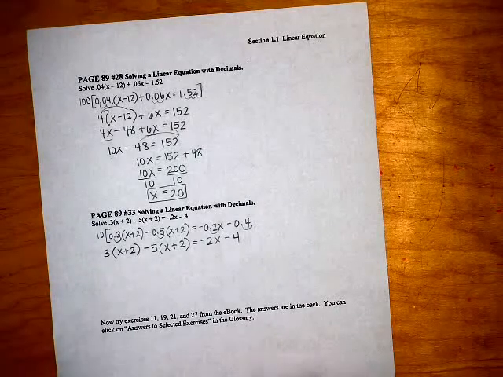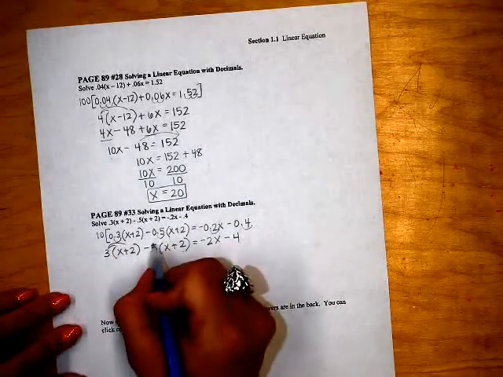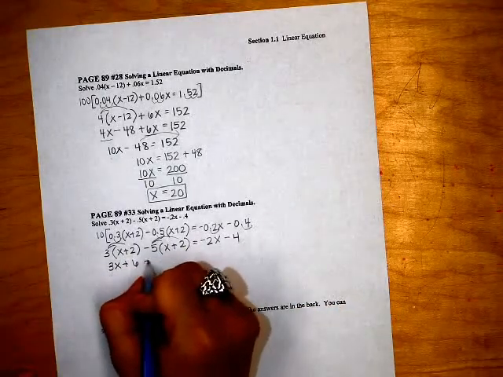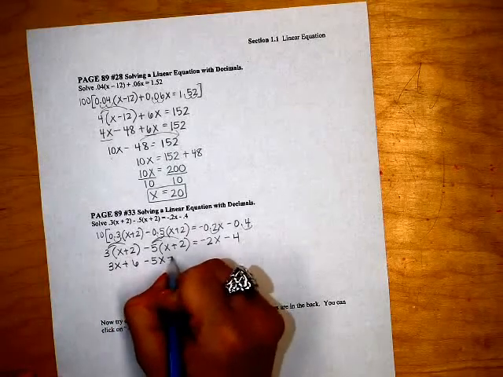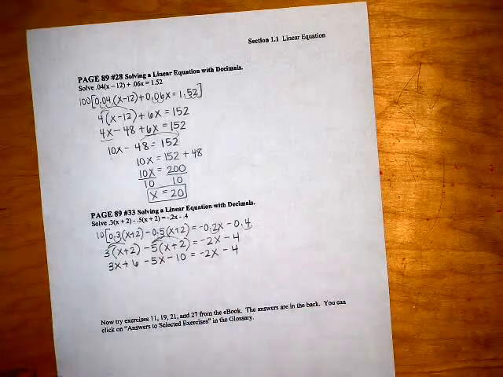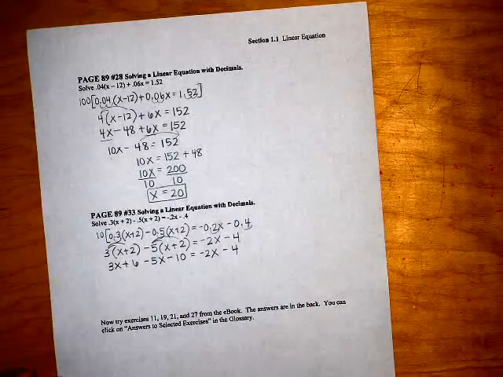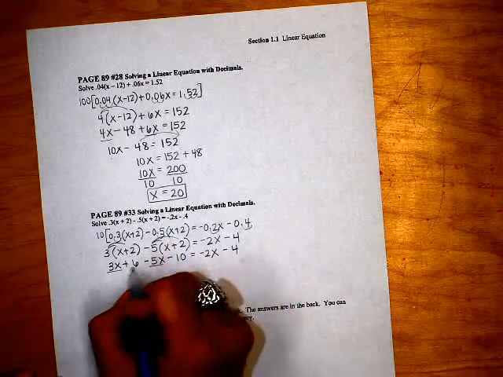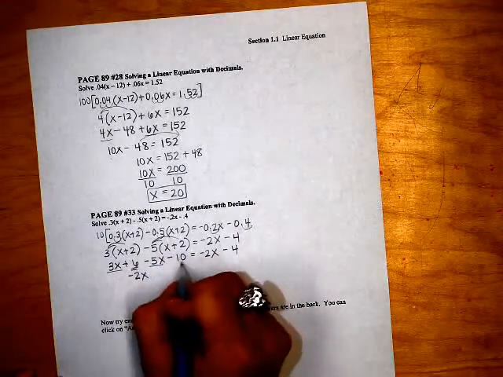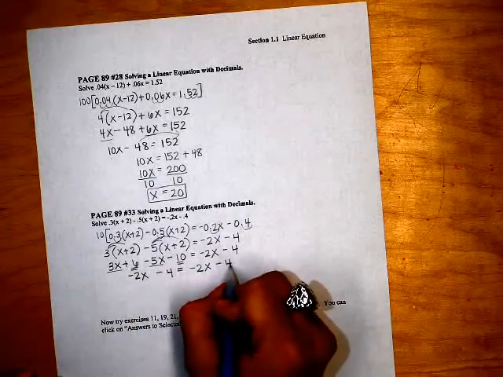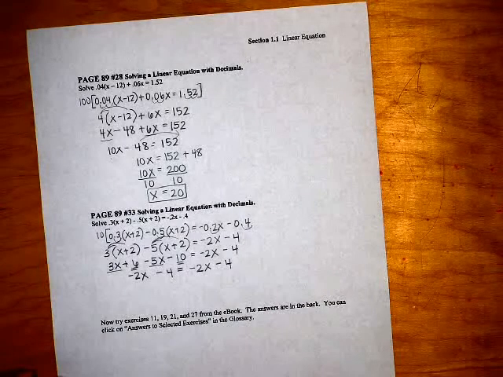Again, you will distribute your 3 and your negative 5, so you will get 3x plus 6 minus 5x minus 10 equals negative 2x minus 4. Alright, on the left you have 3x minus 5x, it's negative 2x, and you have 6 minus 10 is negative 4, equals negative 2x minus 4.